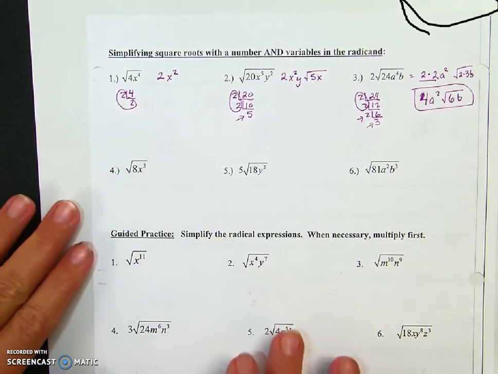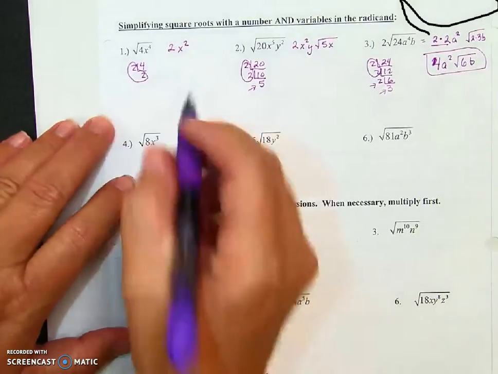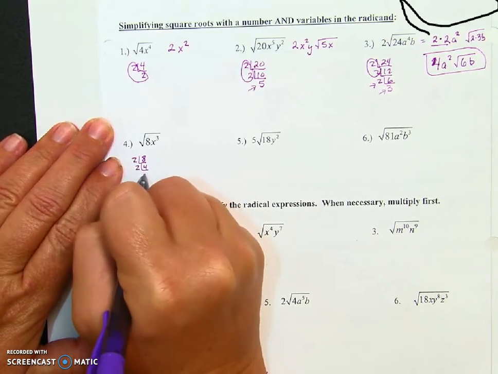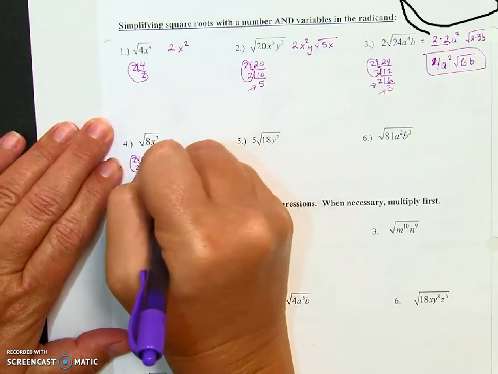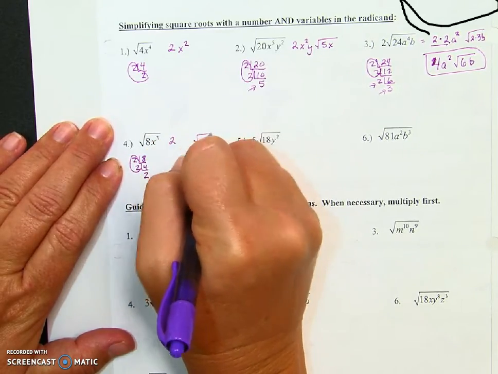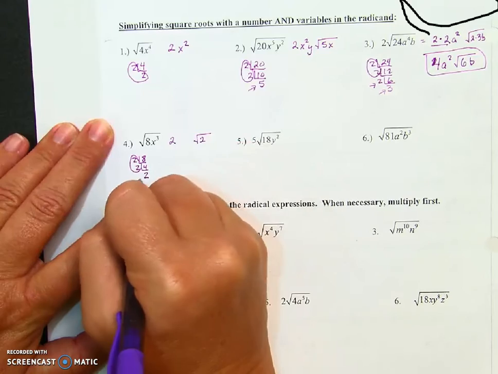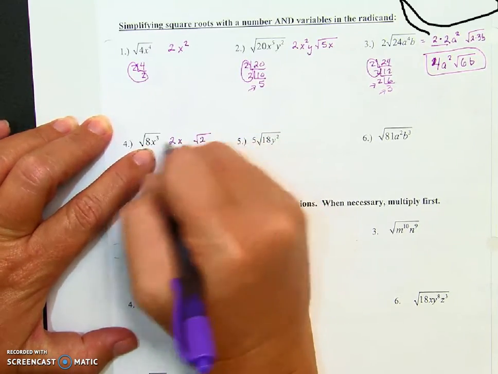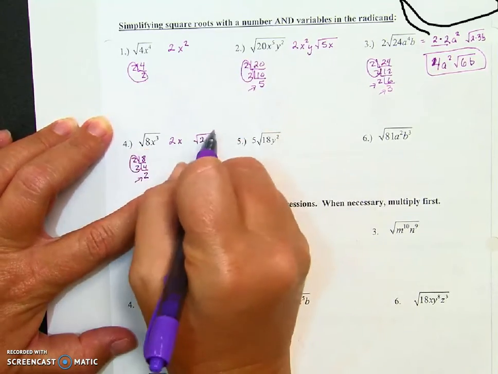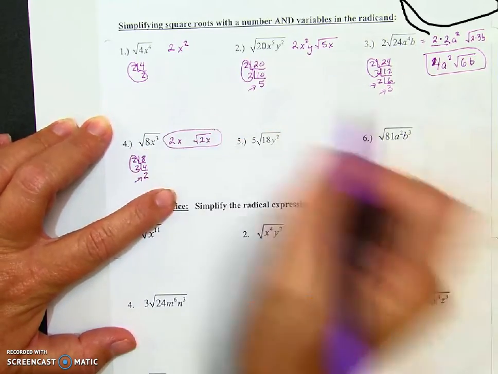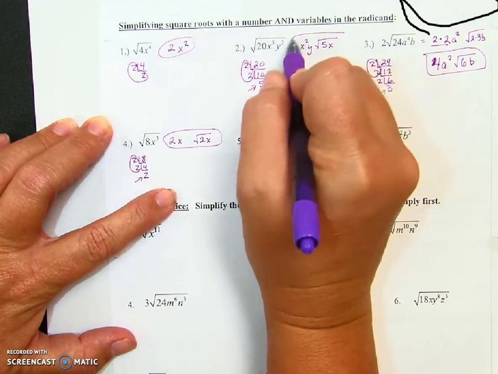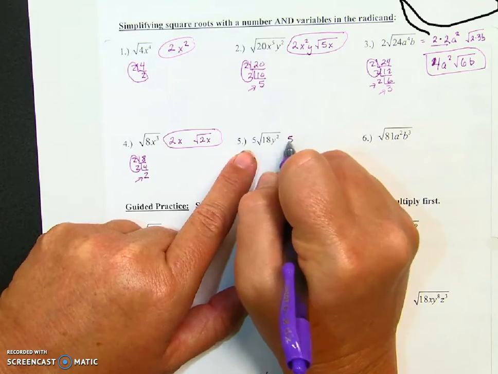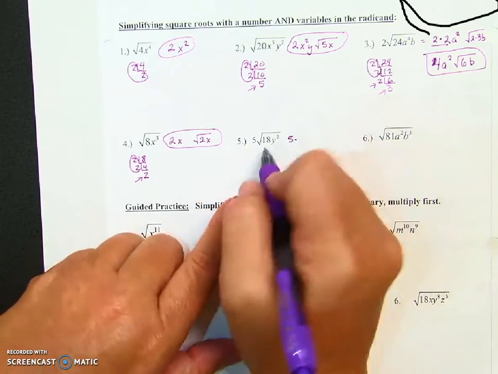Okay, and then on number 4, I'm going to break down the 8. 2 goes in there 4, 2 goes in there 2, so I have a pair of 2's. Bring that to the outside, slide over, leave that 2 on the inside. 2 goes into 3 1 time, so I have x to the 1st. And then I have an x left over inside, so that whole thing is your answer there. I guess I should circle these answers. Okay, now notice here we already have a 5 on the outside, so we have to put it out there with a multiplication sign.